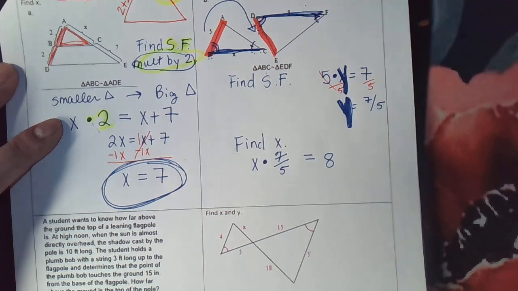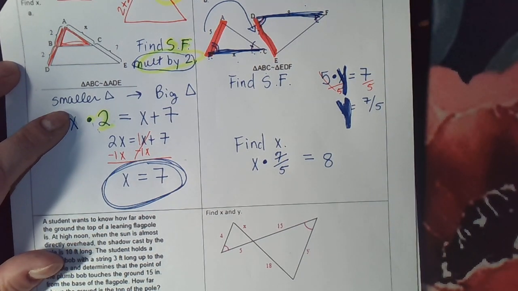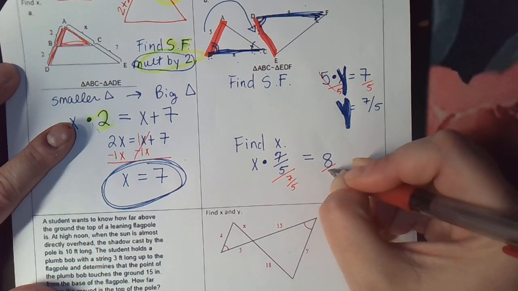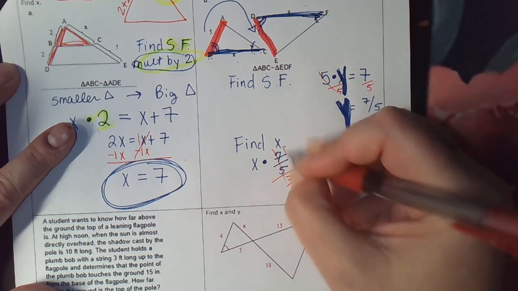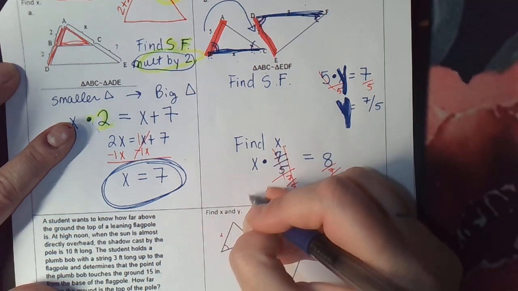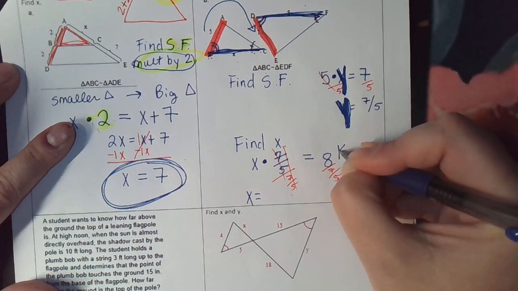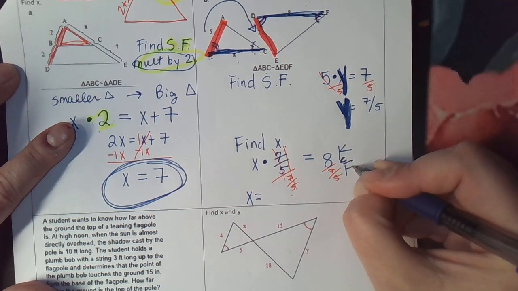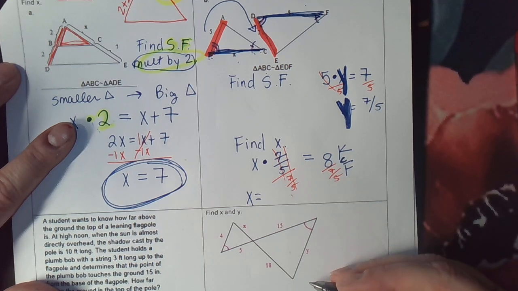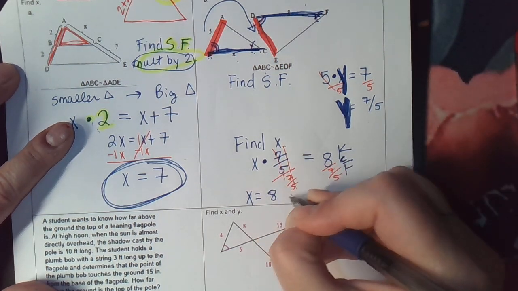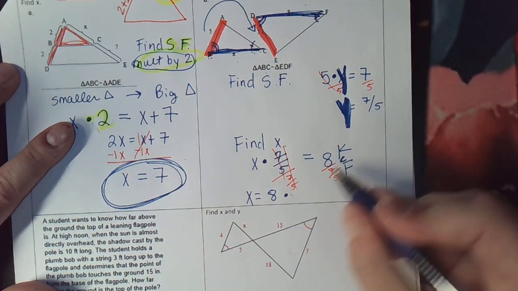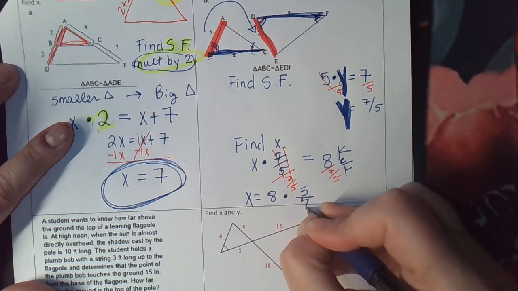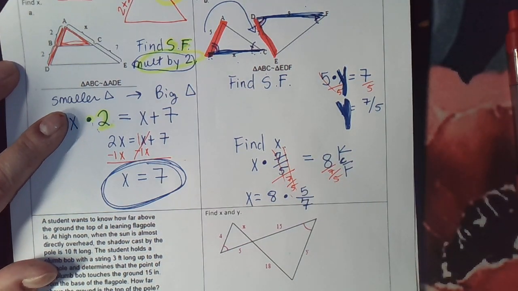Okay, well, let's get x by itself. To get x by itself, we have to divide by 7 over 5. And when we do that, we have to do that keep, change, flip thing, where we keep the 8, change the division bar, and flip that fraction upside down. So we keep the 8, we change the division to a multiplication bar, we flip that last fraction upside down.